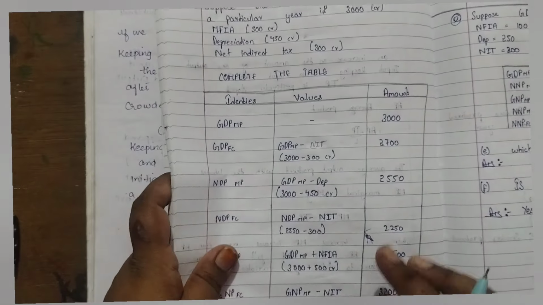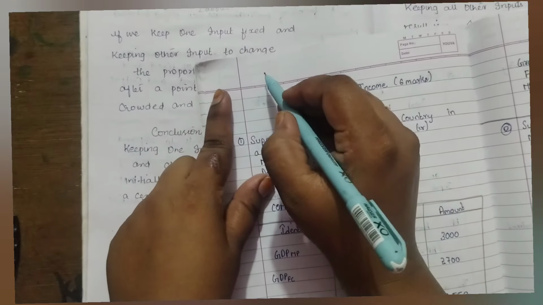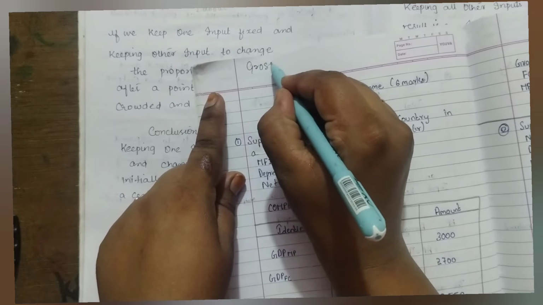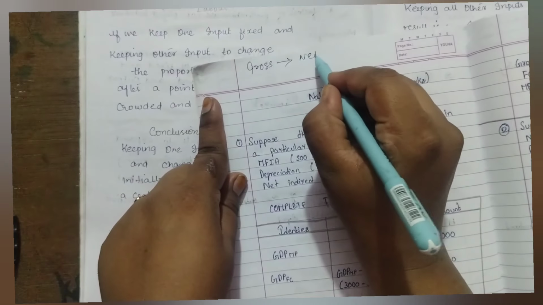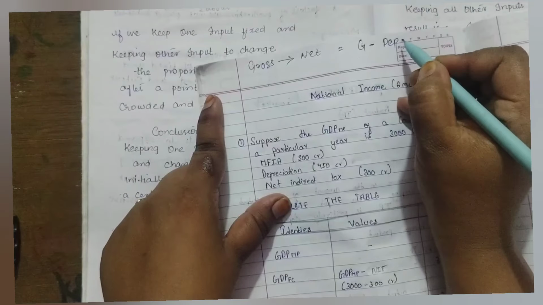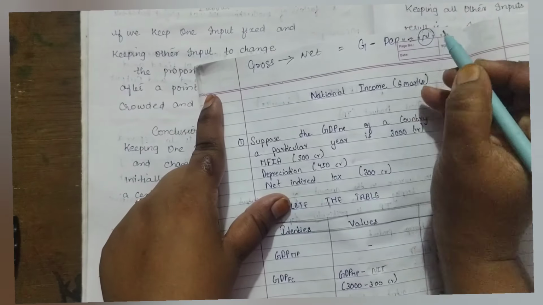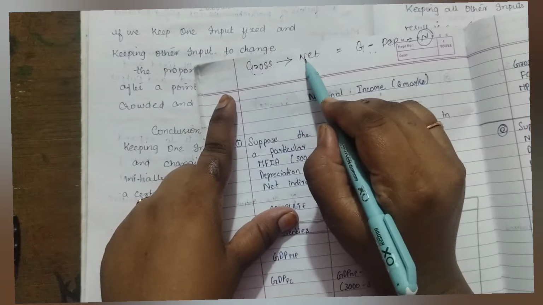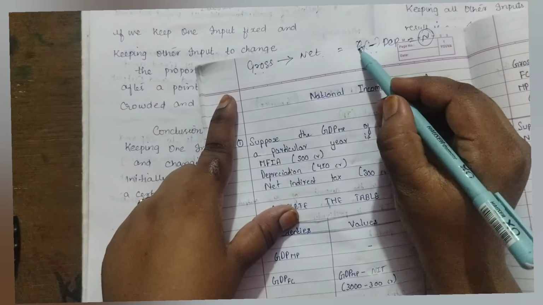So here, before understanding this, you have to keep in mind 3 points, some tricks you have to follow. For every gross, you have to turn it into net. What you need to do? Gross minus depreciation, you will get net. Every gross which you need to turn into net, you have to minus depreciation.